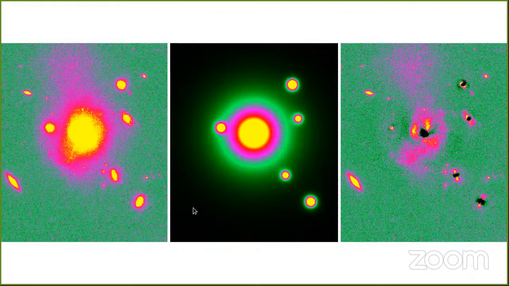This led me to conclude that this galaxy here is probably interacting with these other galaxies. It's a harassment, and this is basically what I did until now.